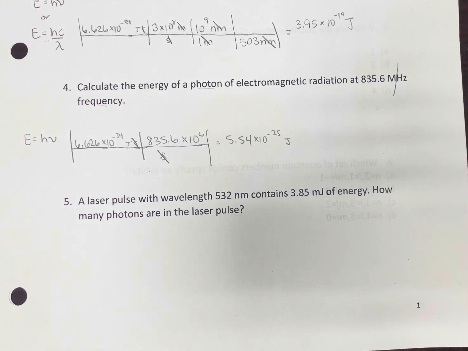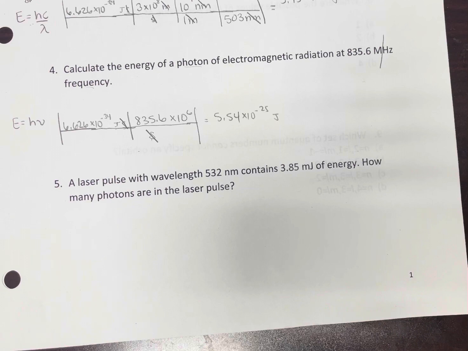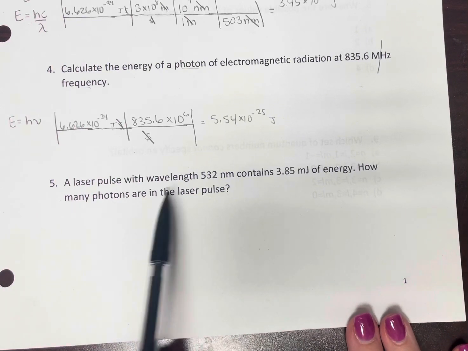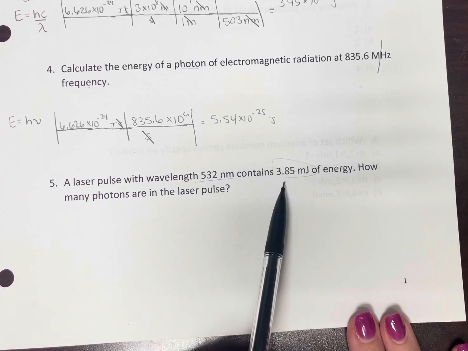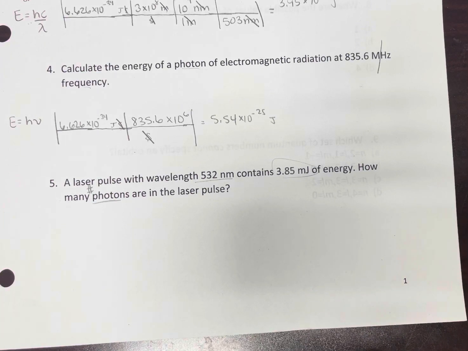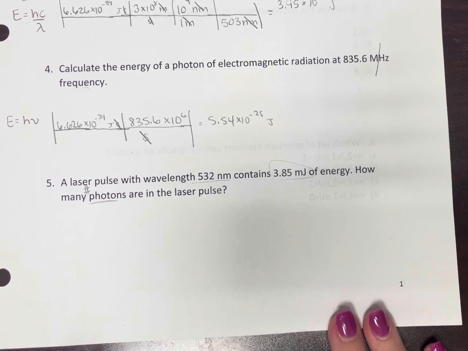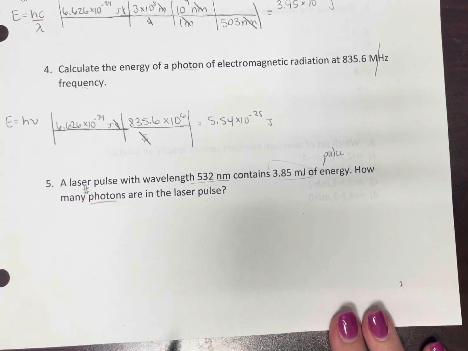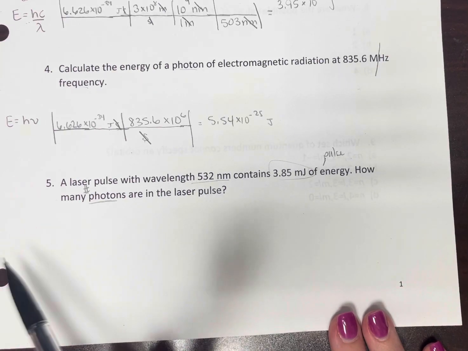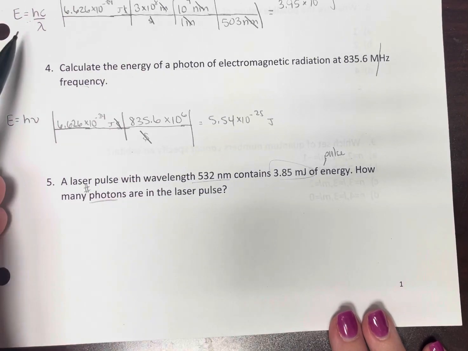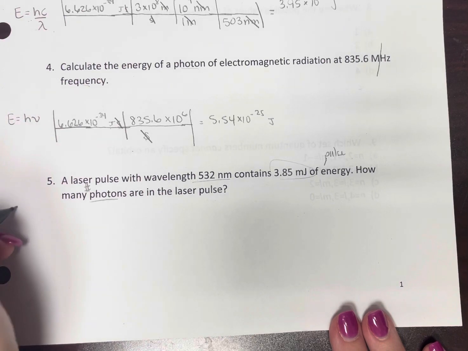All right, now let's do one more that has to do with energy of the photon. Here we're given the wavelength and we're told how much energy it has, and we want to know the number of photons. So this is going to be a two-part calculation. So this is the energy of the pulse. So this is all the photons. Why don't we start with, let's find the energy of one photon. We can do that first. So energy of one photon. Here we're given wavelength, so let's use this equation first.